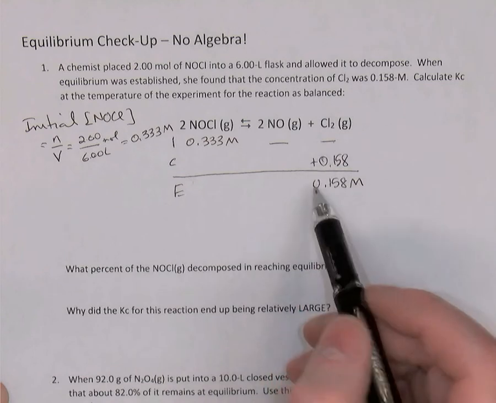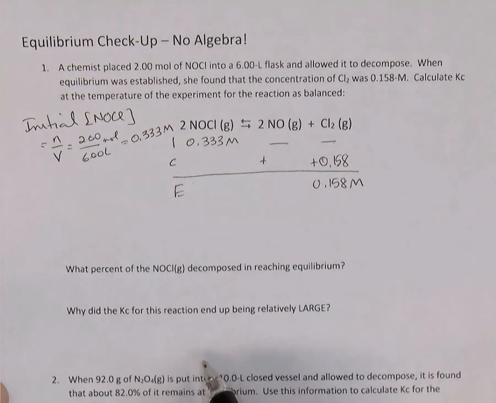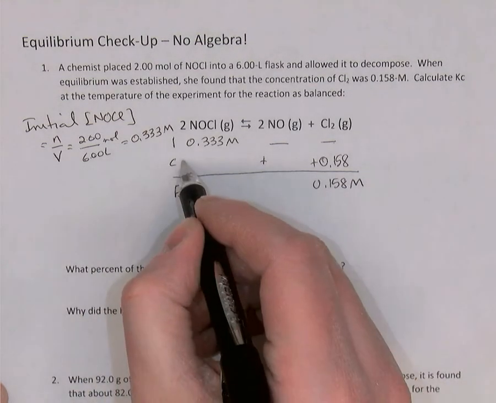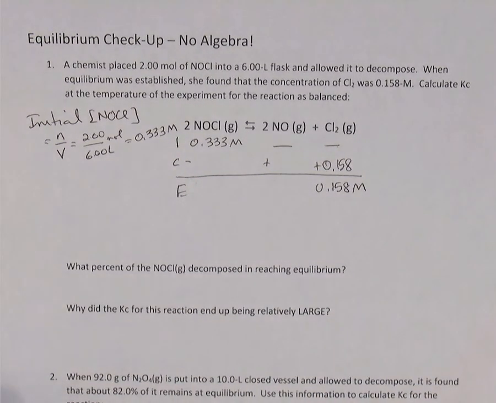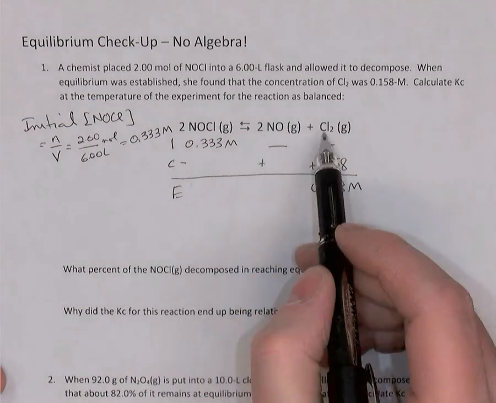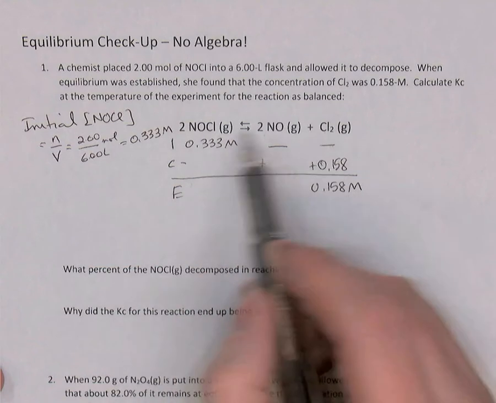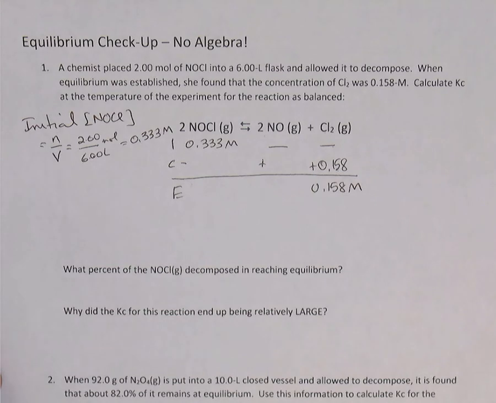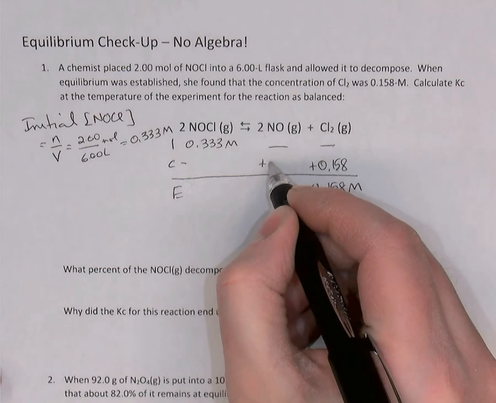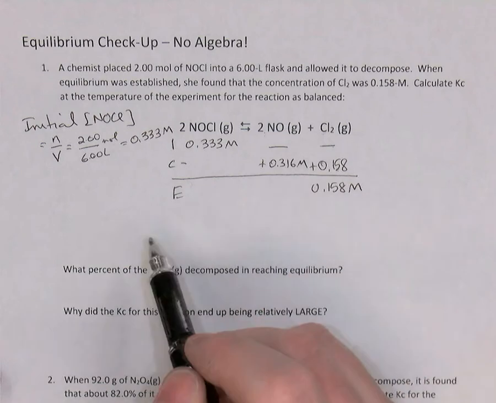Once I see that increased, then everything on the same side of the equation does the same thing, so the NO has to increase also. Everything on the other side of the equation does the opposite, so in this case the NaOCl would decrease. Now the ratio in the balanced equation was 2 NOs for every 1 chlorine. So on the change line of your ice table, we have to pay attention to those ratios. If the chlorine increased by 0.158, I'll times that by 2, 0.158 times 2. This is how much the NO will increase by, 0.316 molarity, because of the 2-to-1 ratio.